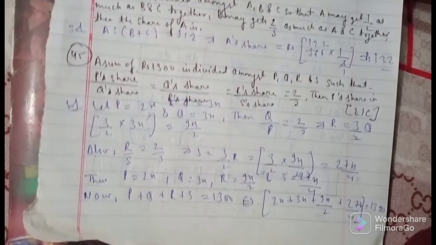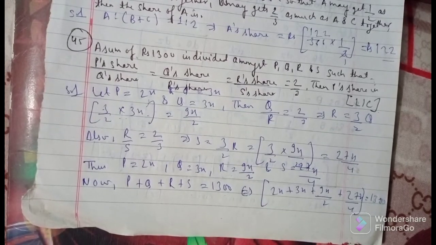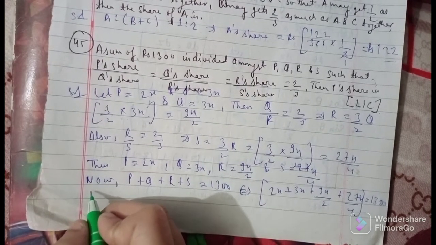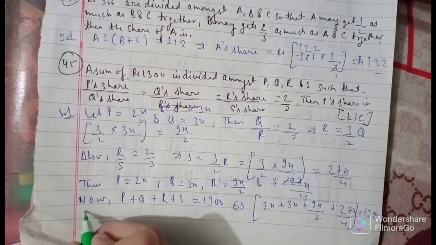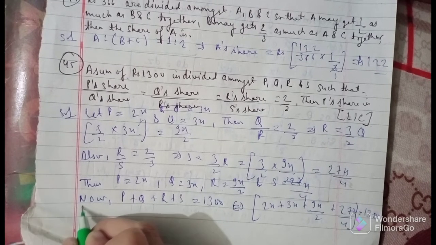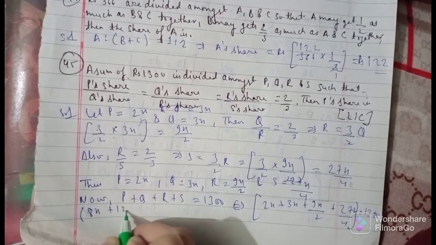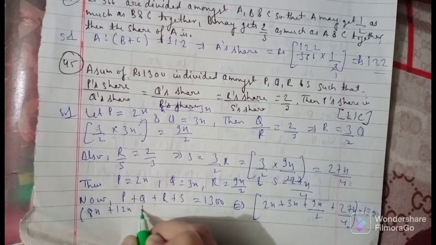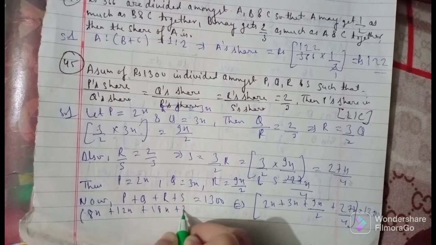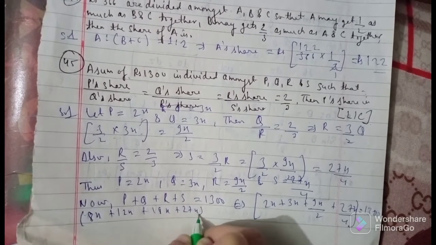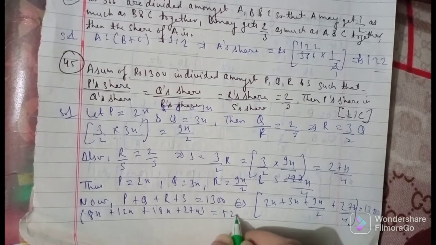Further we continue this, and for that we'll have to go with 8x plus 12x plus 18x plus 27x equals to 5200.